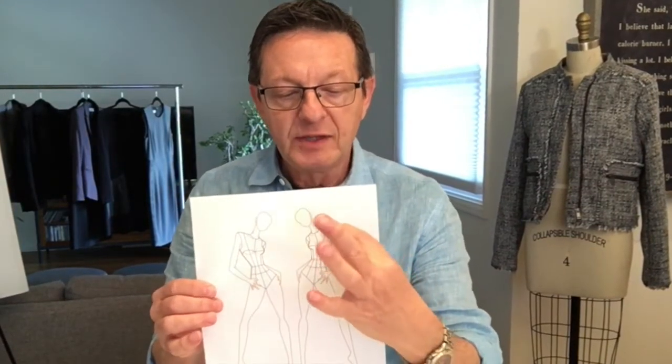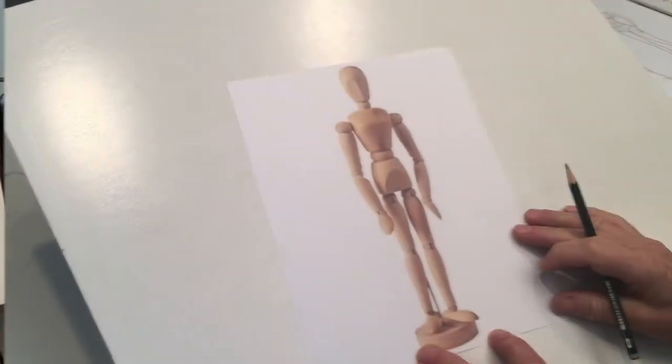Okay, in this class, we're going to go over how the body moves. How when the torso section of the body moves in a certain direction, what happens to the lower hip section? How does one affect the other? Okay, so let's move that body.